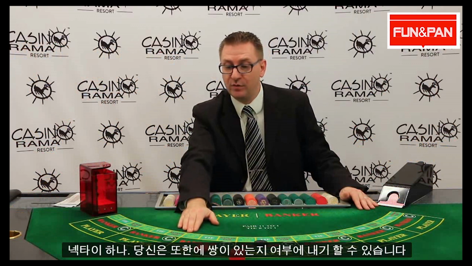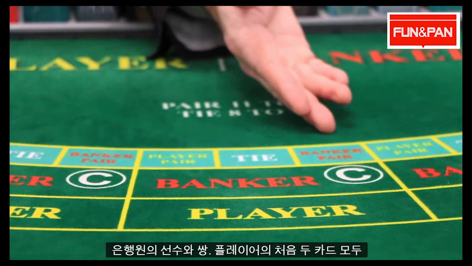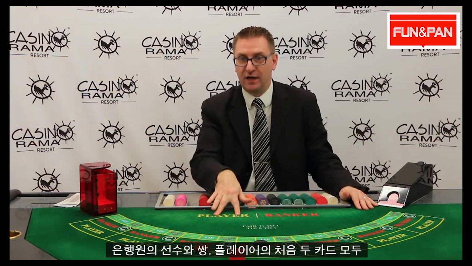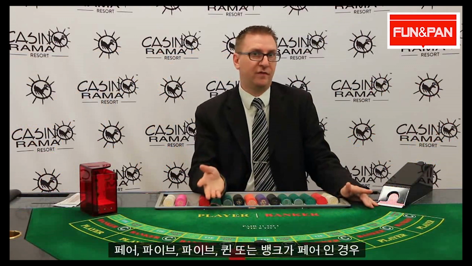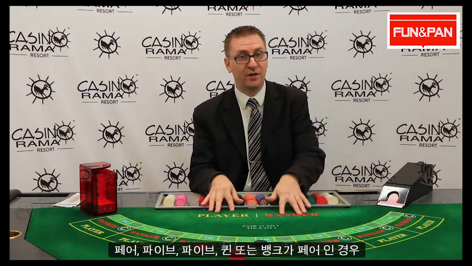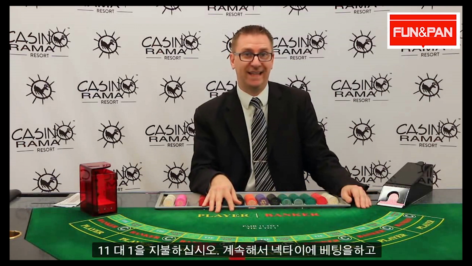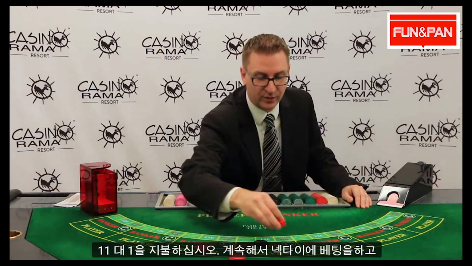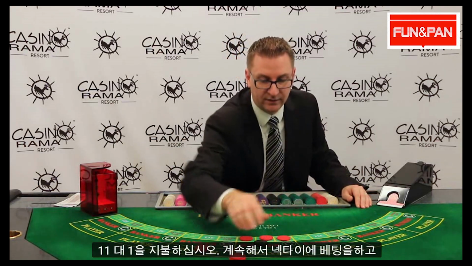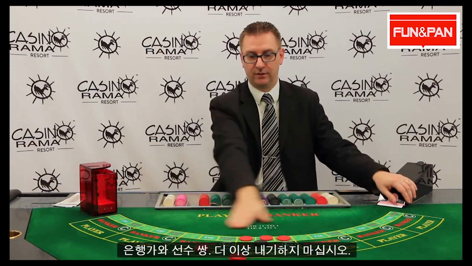You can also bet on whether there will be a pair on the player and a pair on the banker. If both of the first 2 cards for the player are a pair, 2 5s, 2 6s, 2 queens, or the banker are a pair, it would pay 11 to 1. So let's go ahead and put a couple bets on the tie and the banker and player pair. No more bets.